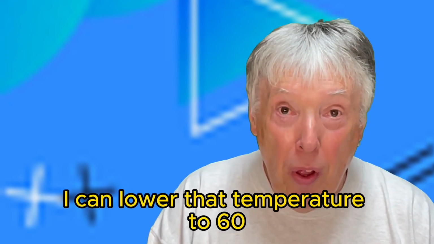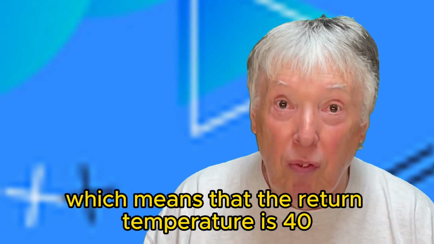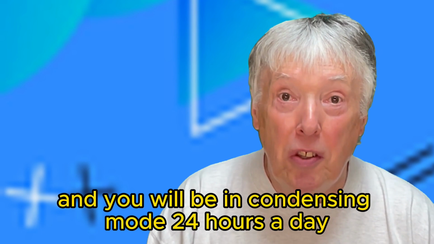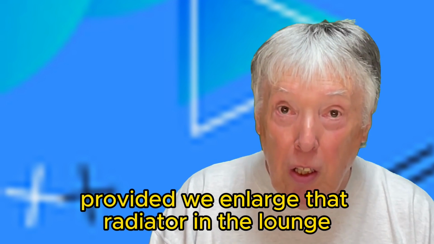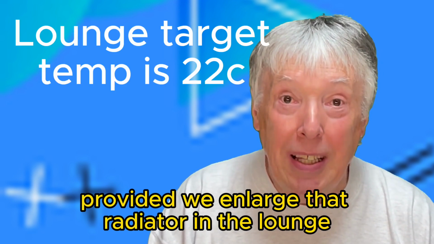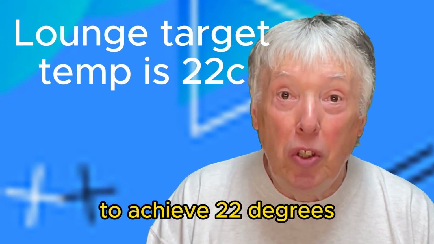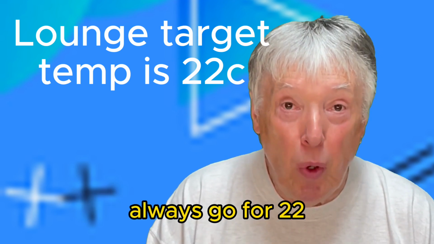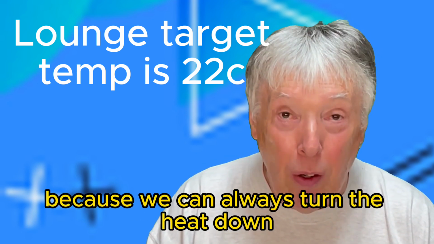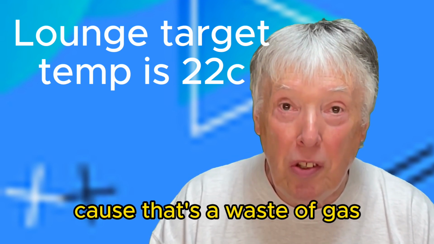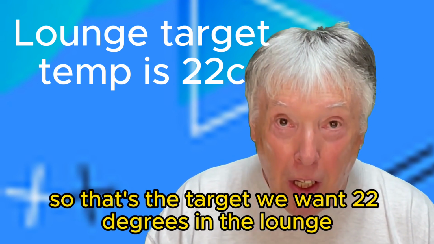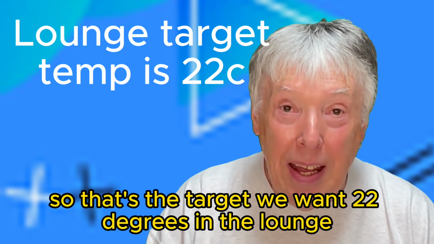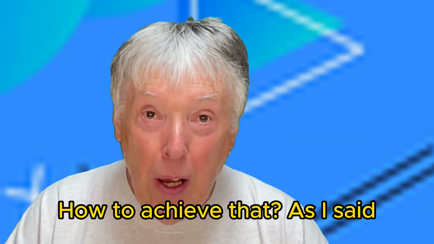I can lower that temperature to 60, which means that the return temperature is 40, and you will be in condensing mode 24 hours a day, 7 days a week, provided we enlarge that radiator in the lounge to achieve 22 degrees. Don't pick 20 and definitely not 18. Always go for 22 because we can always turn the heat down. So we don't want to turn the boiler up because that's a waste of gas. So that's the target. We want 22 degrees in the lounge. How do we achieve that?